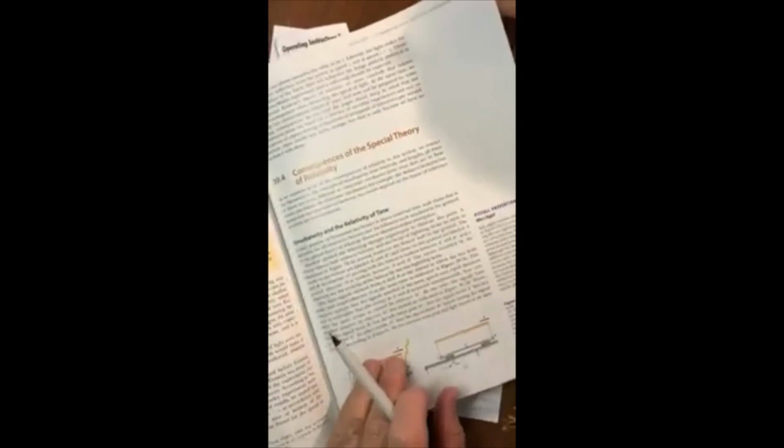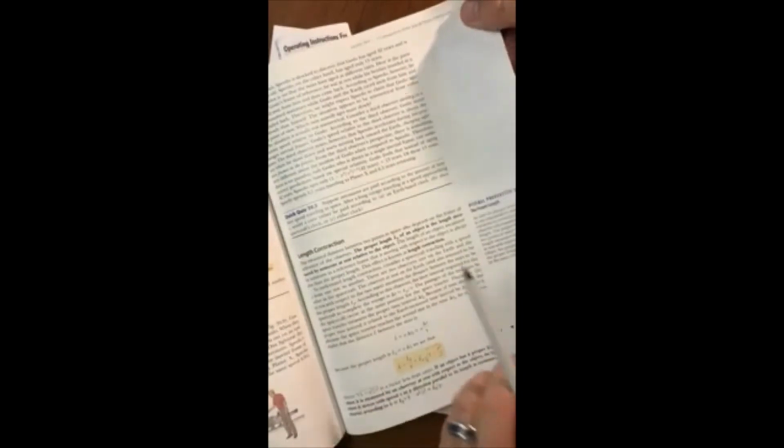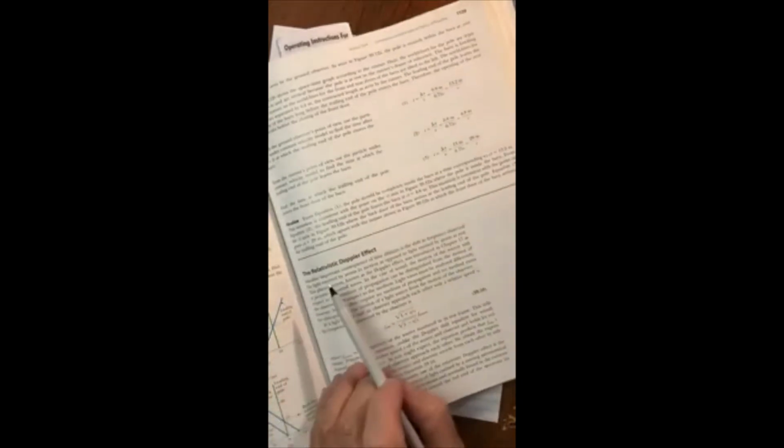It is a subsection of the section on time dilation, looks like section 4, where it says here some of the consequences. And they talk about simultaneity, relativity of time, time dilation, length contraction. And I know I talked all about those on the videos, even some way to represent it with a space-time graph. I talked a little bit about that on the video lecture, I'm pretty sure. But not this, the Doppler effect.